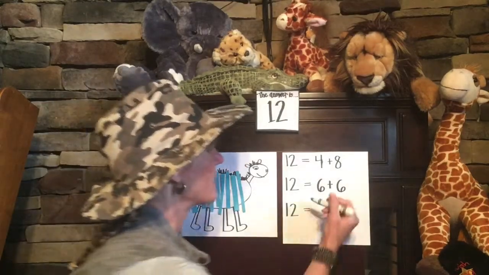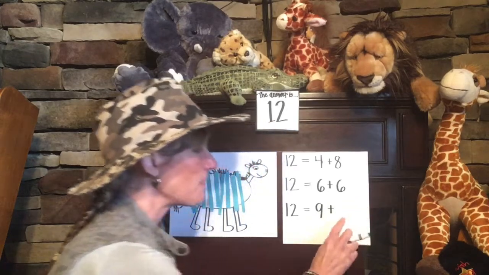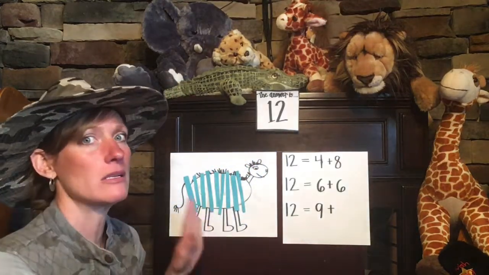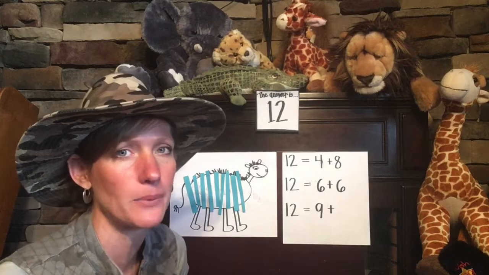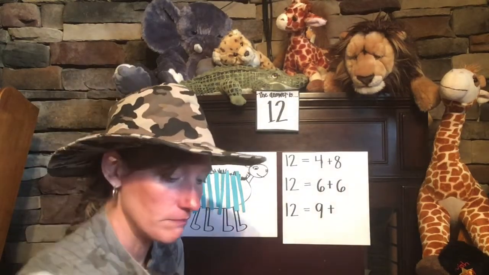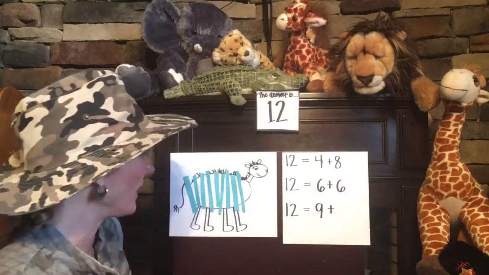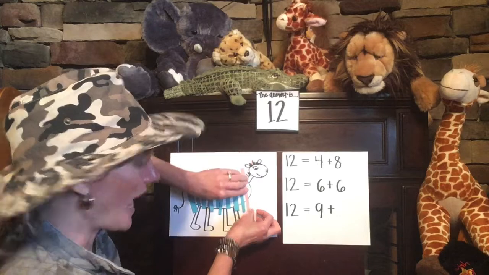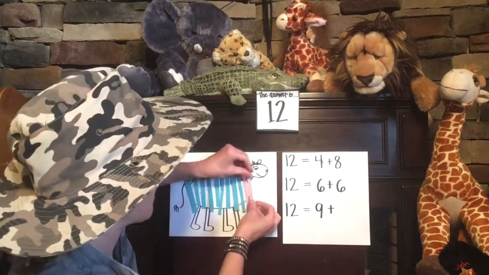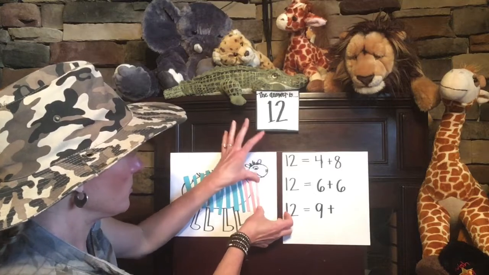I've got 9 green stripes on my zebra. So I'm going to write that number over here. 9 plus something else. Now, if I tell you there were 9 green stripes on the zebra, how many would have to be pink? Well, let's give it a go. I've got 9, 10, 11, 12.